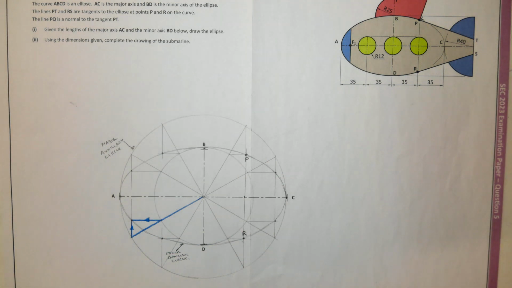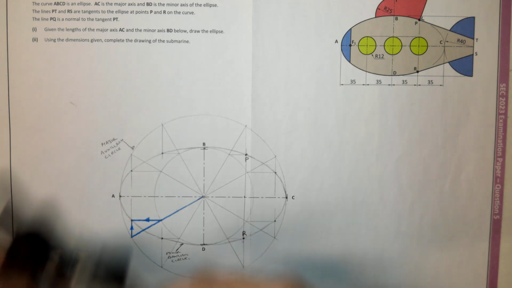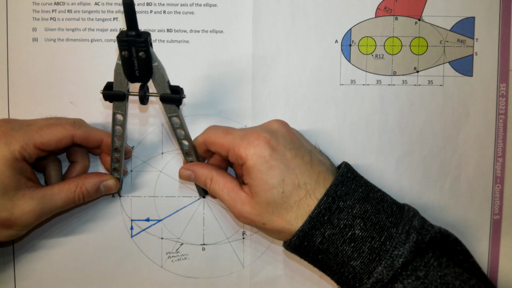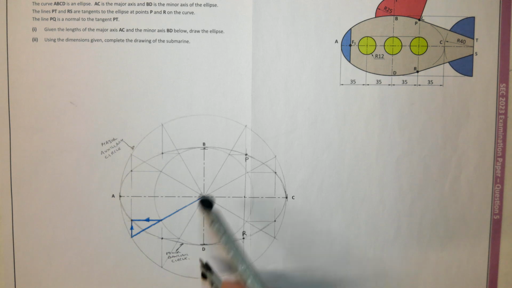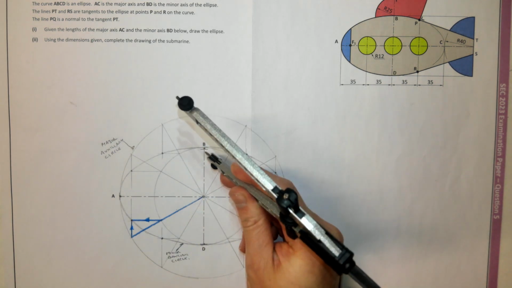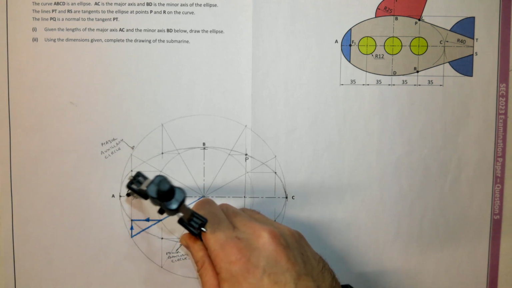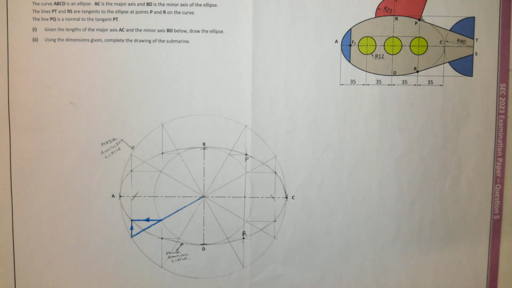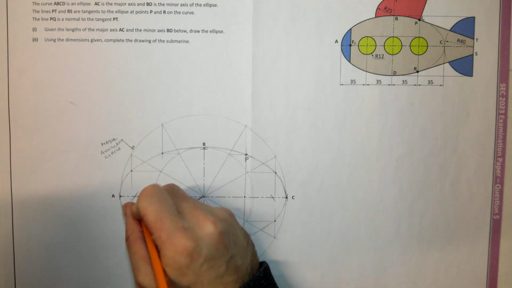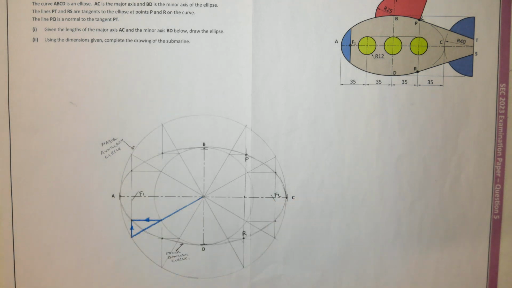So to get a tangent, the first thing to do is find our focal points. You can see there it shows F1. To get our focal points, we take half the major axis, which is that distance there, and we swing it from either the bottom or the top of the minor axis. So I'm just going to take it from the bottom there. So cross over there and there. I'm going to call that one F1. I'm going to call this one F2.